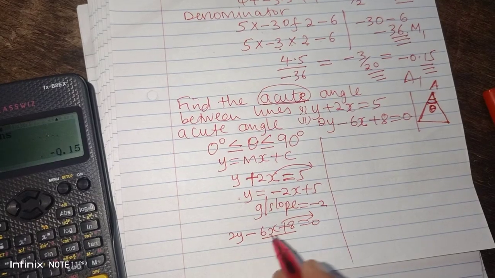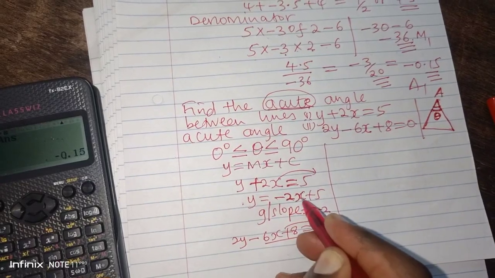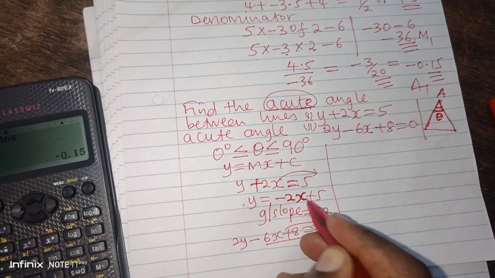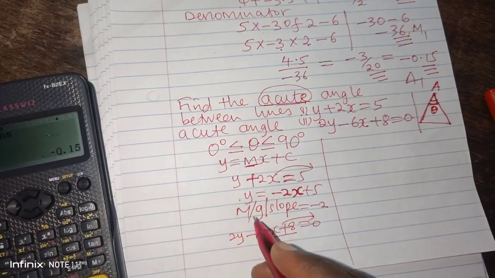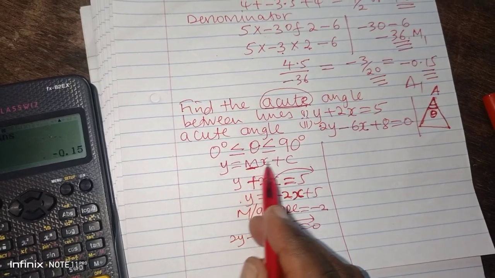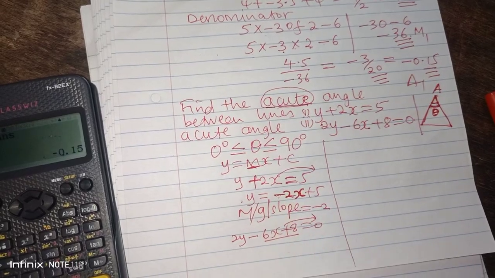So then I'll be able to have, now, of course, I'll actually tell you that the gradient is always the coefficient of x in that form of y is equals to mx plus c. So m becomes the gradient. M, the coefficient of x, becomes the gradient. So the coefficient of x is negative 2. So our gradient is negative 2. Look at that. So let's proceed.